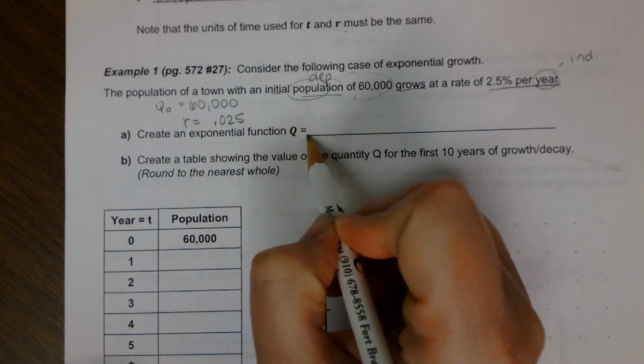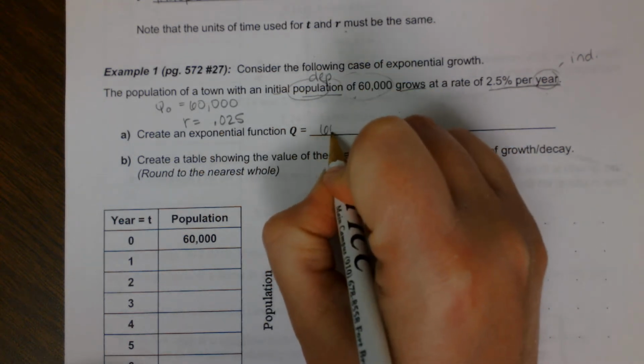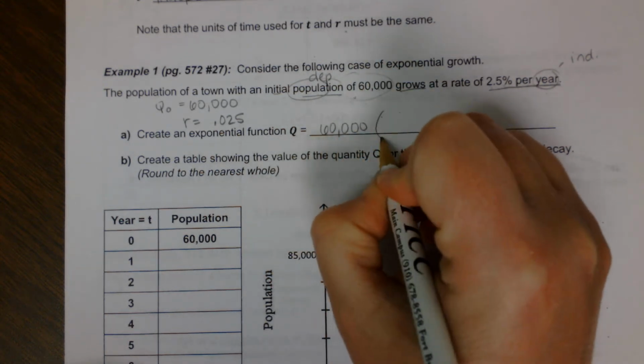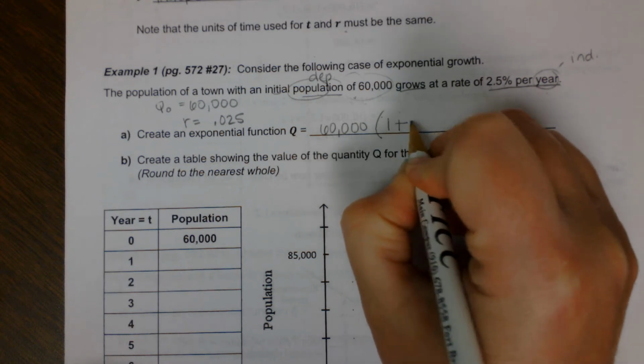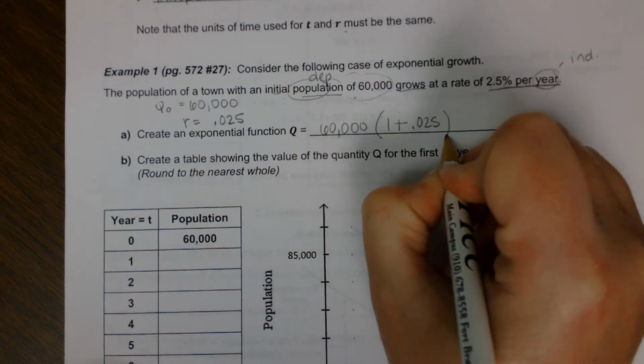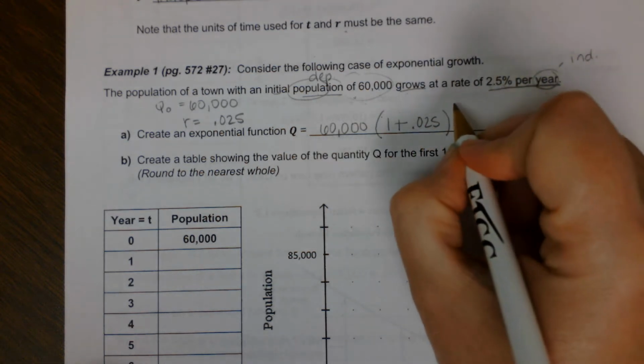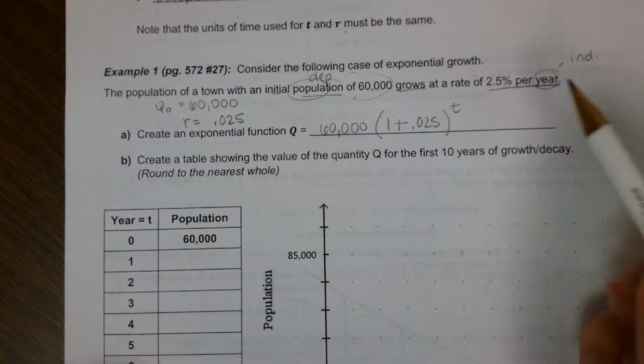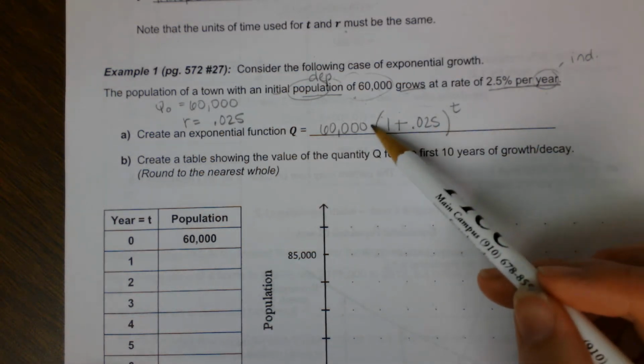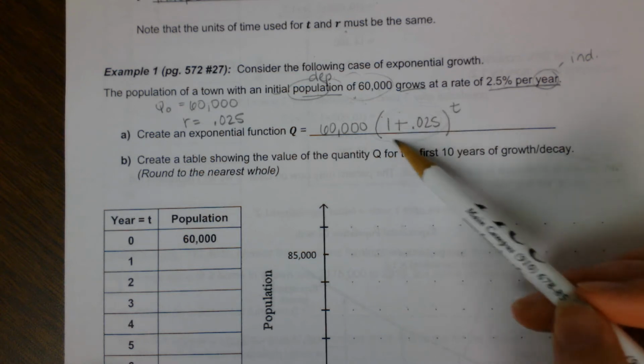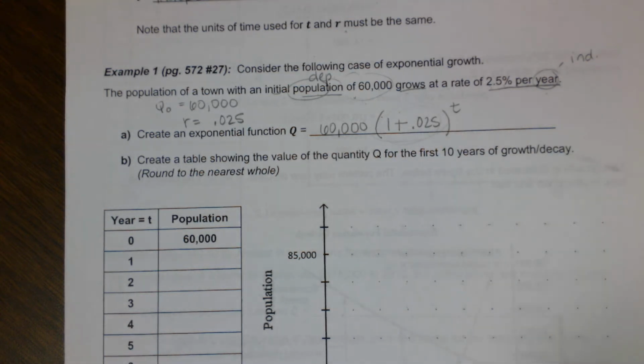Okay, so when we plug it into our equation, we have Q naught is 60,000, times 1 plus 0.025, and that's going to be raised to the t. Notice this is changing from the increase to our percent of.